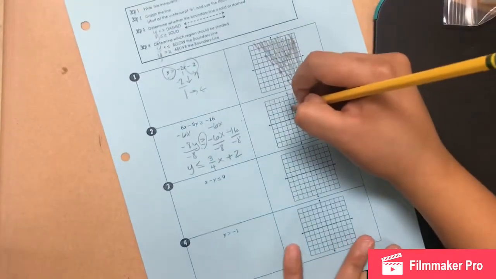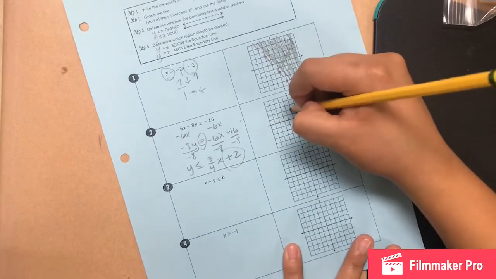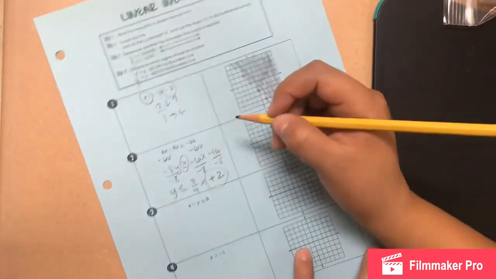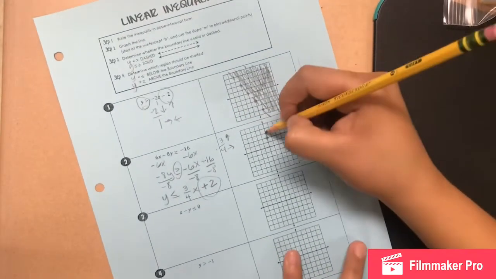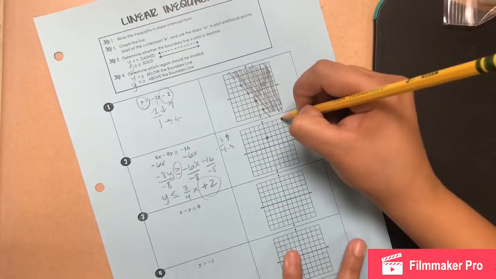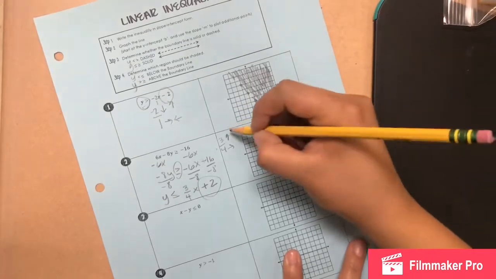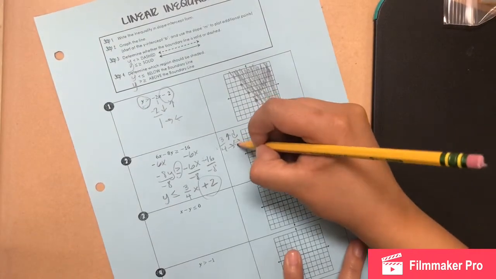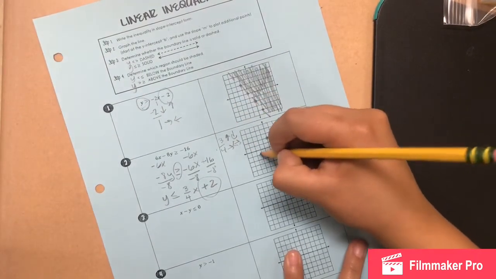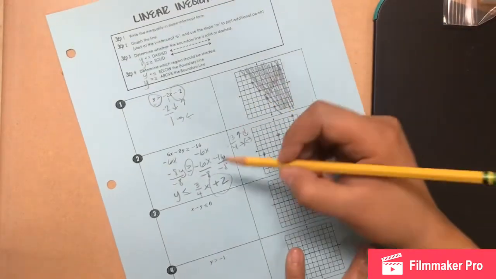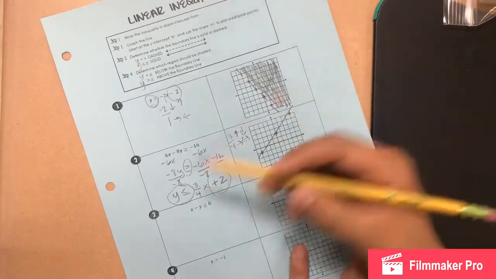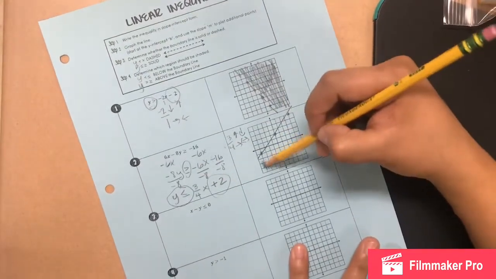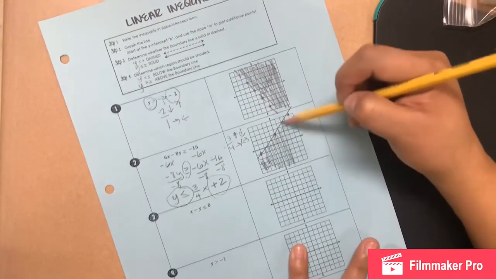2 is the y-intercept is where I start, so I go above 2. My slope is 3/4, which means we are going to go up 3, right 4, up 3, right 4. And since I can't go any further, I'm going to go the opposite and go down 3, left 4. Okay. Since this is less than or equal to, we are going to do a solid line. And less than or equal to means below, so we're going to shade under.